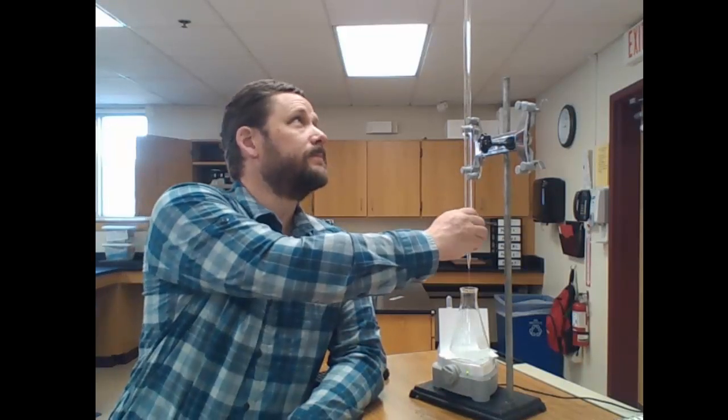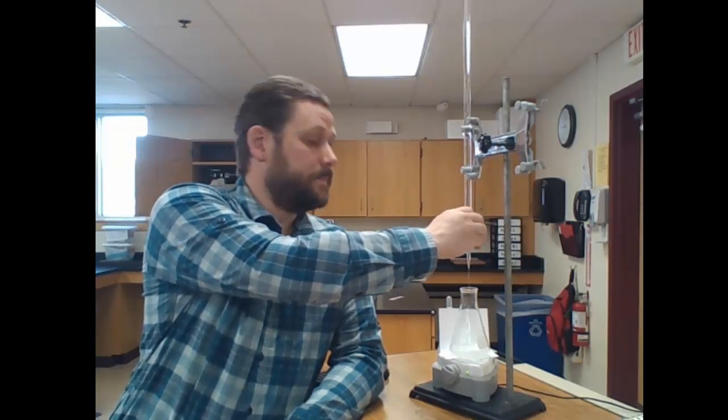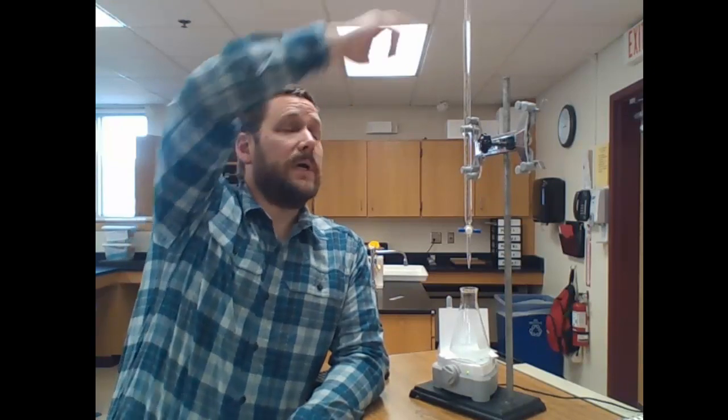As I continue to add base, we'll see that pink color stays a little bit longer each time. There's the second mil and the third mil. Now, I'm estimating, and reading a burette can be done with a great deal of precision. So in a more careful lab technique, I would want to record the volume of base each time. In this case, I know where my endpoint is approximately, so I'm going to jump to the point where the solution is starting to retain that pink color for a little bit longer.